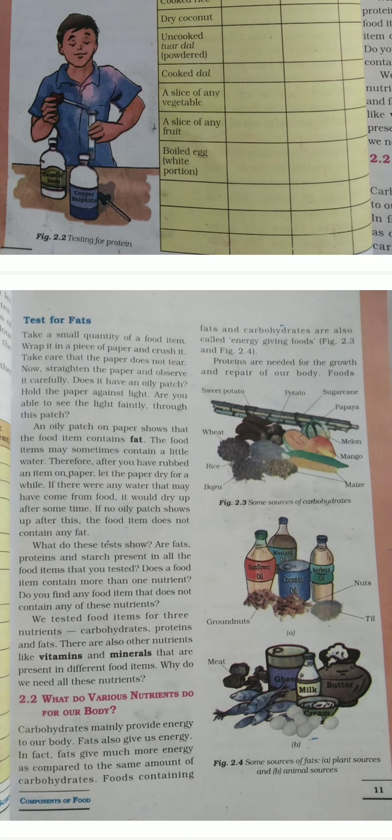Now we will come to the test of fat. How can you detect fat? Take a small quantity of the food item similarly and then wipe it with a paper, crush it. Take care of the paper, do not tear the paper which you have used. Now you have to experiment on the paper. Does it leave oil? If the food which you have crushed on the paper leaves oil on the paper, then there is a presence of fat.